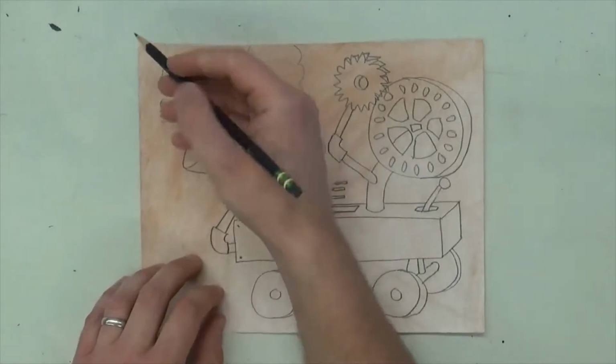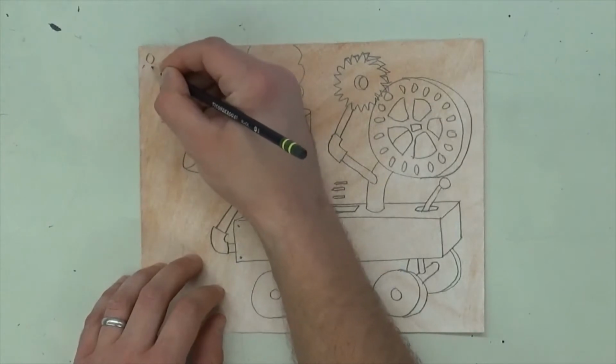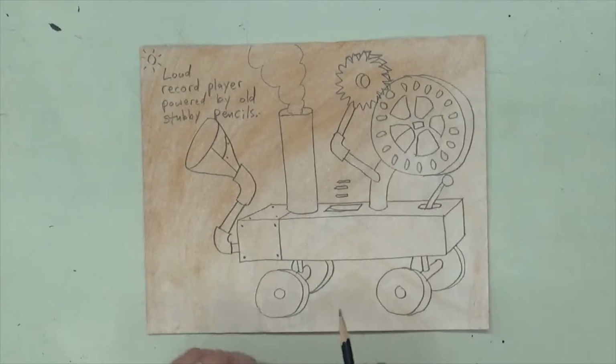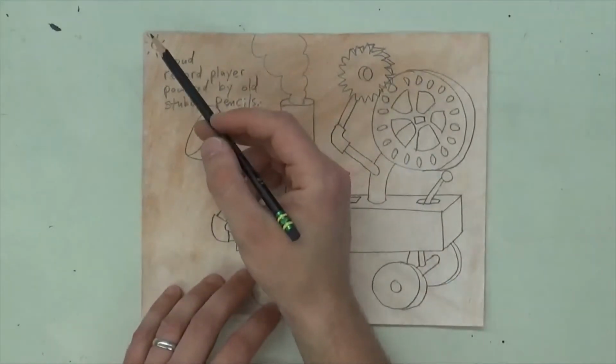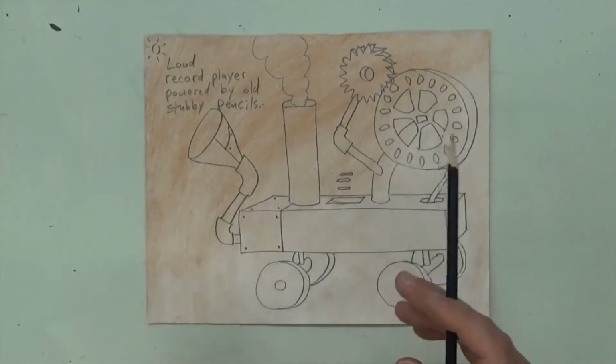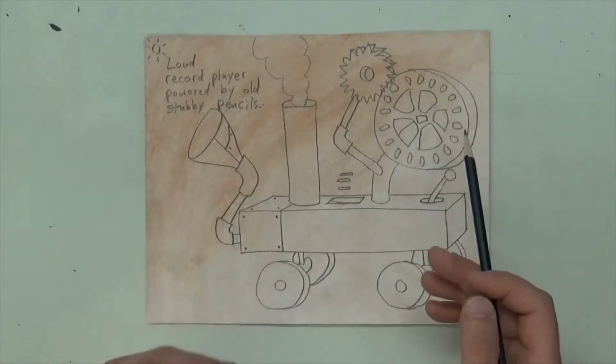Now if you want, you could draw the sun up there, or a light bulb, or a candle, or an arrow, or whatever you want. But you just have to remember the light's coming from that side. You could pick the right too, it's up to you. But whatever side the light's on, the shadows are going to be on the other side.